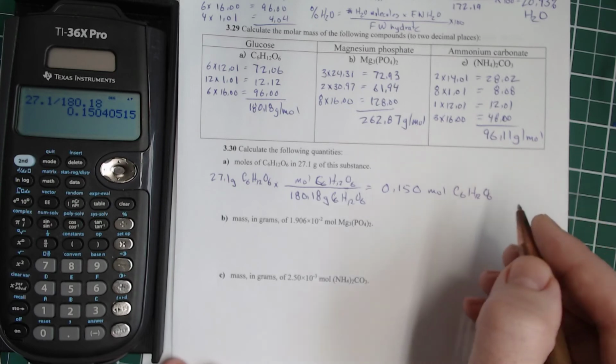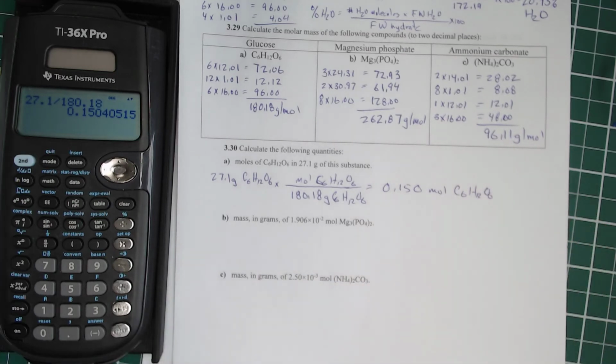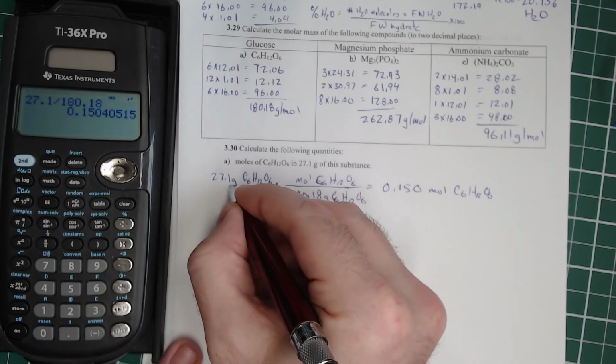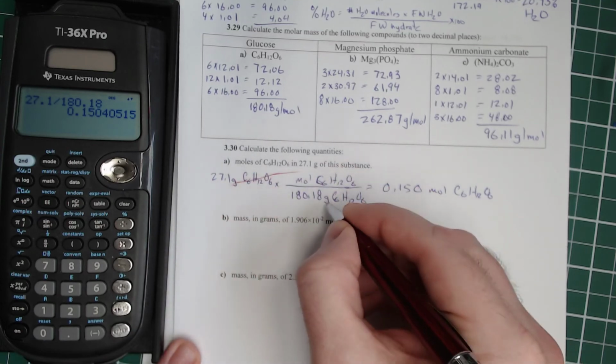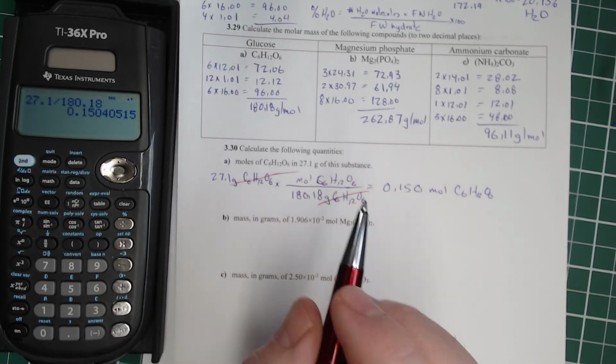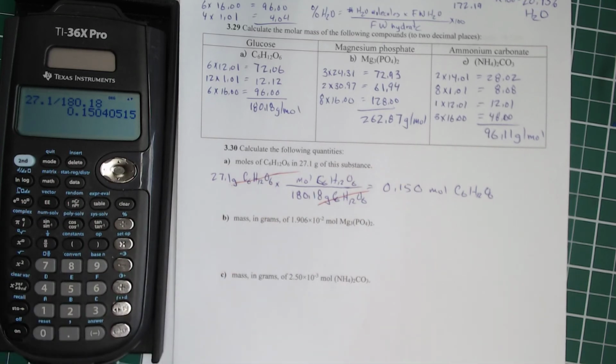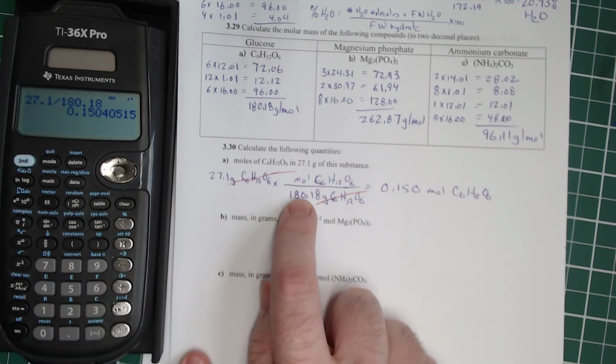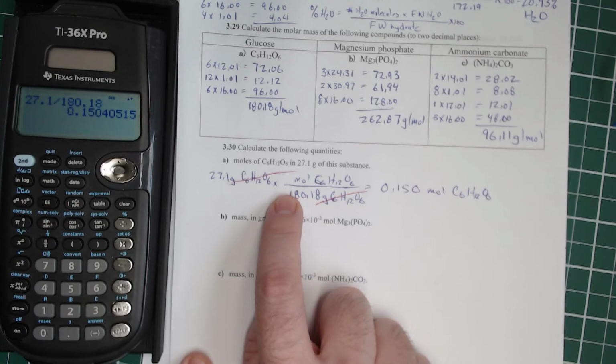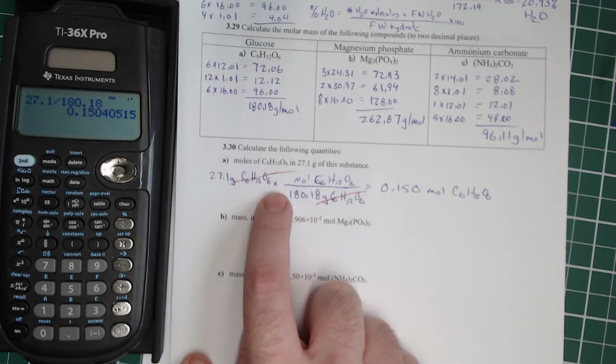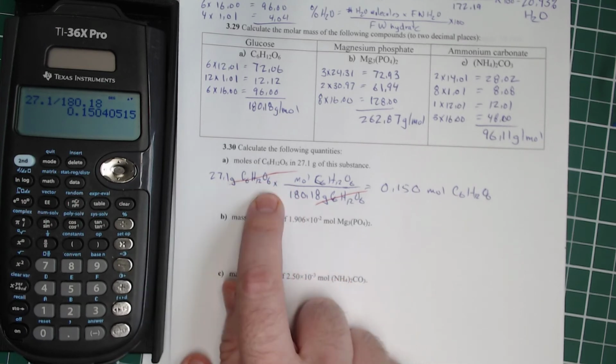C6H12O6. And if you're feeling up for it, of course, you can do the dimensional analysis and cancel out the grams of C6H12O6. Now, again, I encourage you to write all these units out when you're doing this. You're less likely to make mistakes if you write down all of your units. Okay.